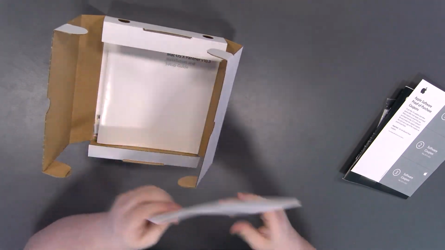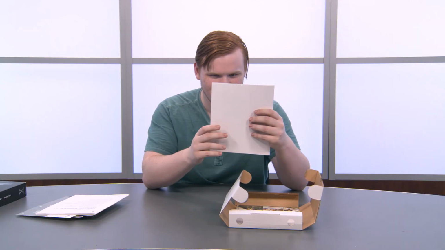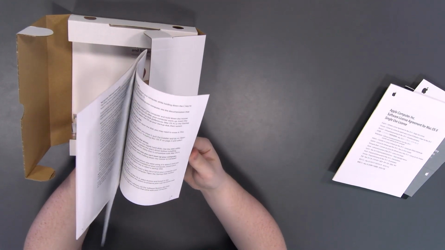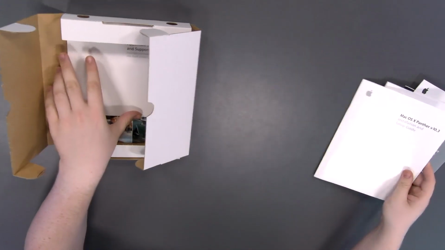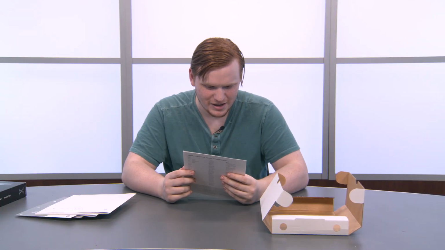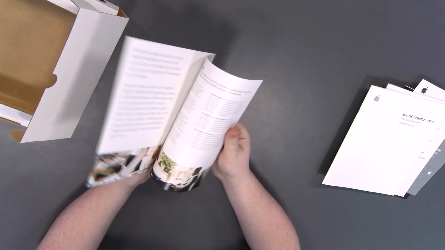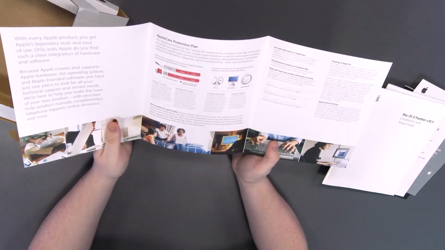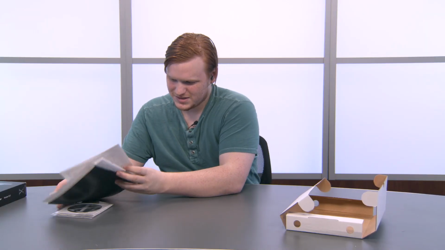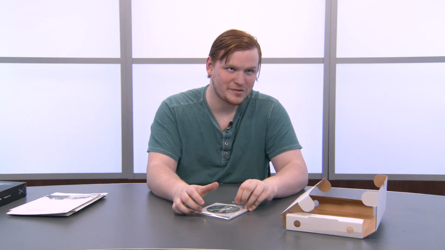It's somehow bigger than it was last time. Panther 10.3 Installation and Setup Guide. Very nice. And AppleCare Service and Support Guide. Hooray. It's got pictures this time, that's nice. And let's see what we get for discs.